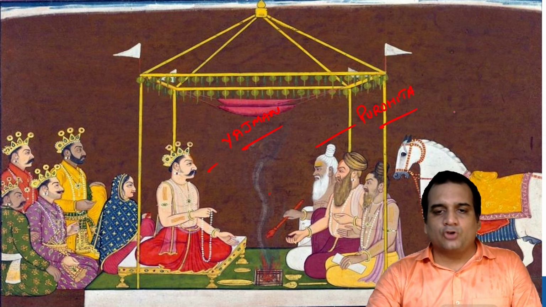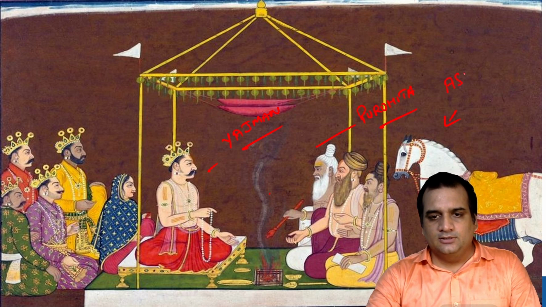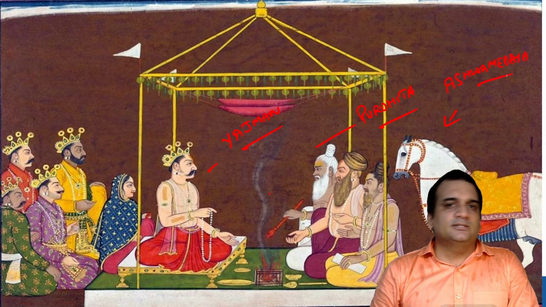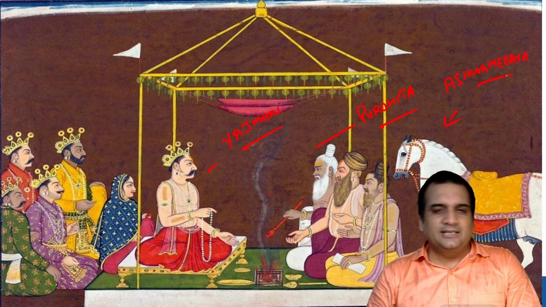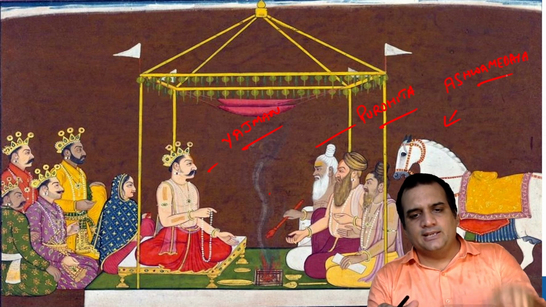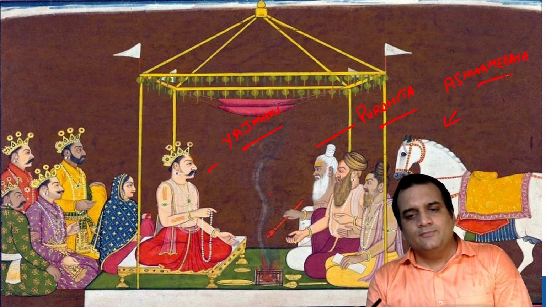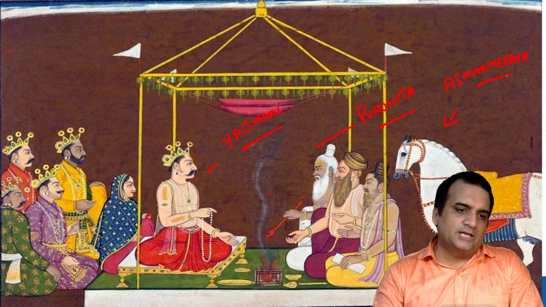Here we see this horse. This says that it might have been an Ashwamedh Yagna. Ashwa means horse. So Ashwamedh Yagna, what was it actually? Ashwamedh Yagna means the king would set his horse free, and whichever area the horse travels through, if someone stops it, he has to fight with the king. If it doesn't stop, it means that he has surrendered to the king. So that was the process of Ashwamedh Yagna.